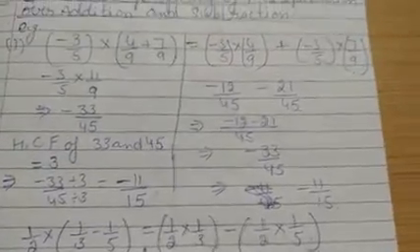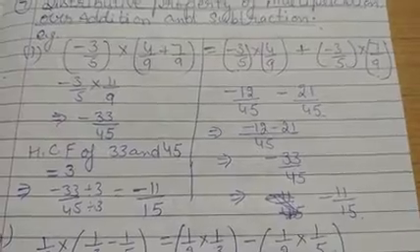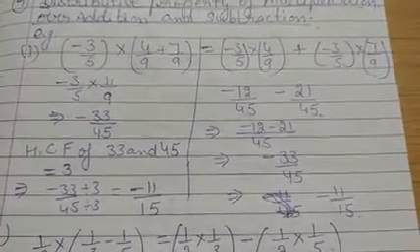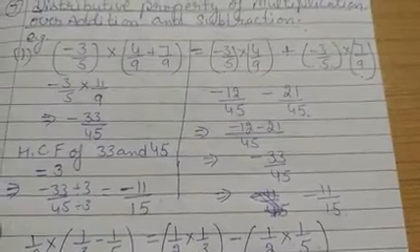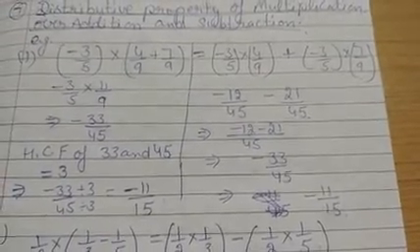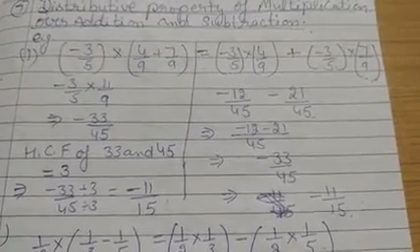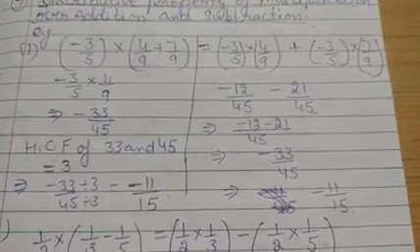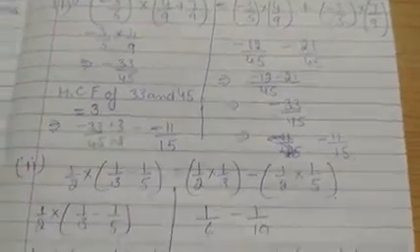On the other side, when you multiply each number within the bracket, whatever number is present, that is minus 12 by 45 minus 21 by 45. 45 is common. Then minus 12 minus 21 is added. Then minus 33 by 45. So that gives you minus 11 by 15.